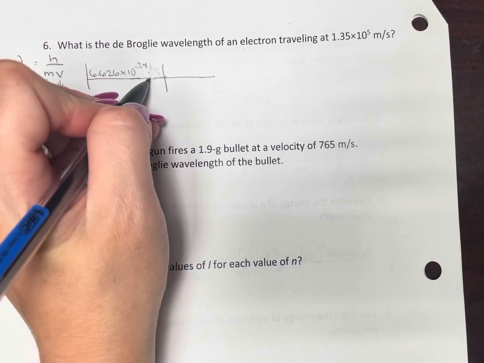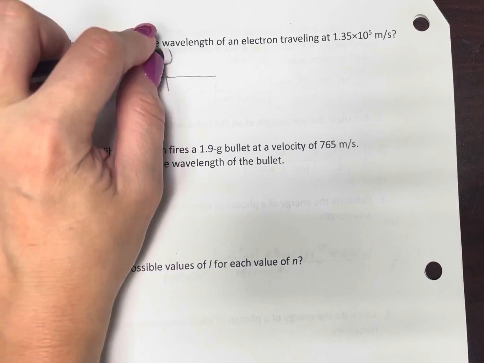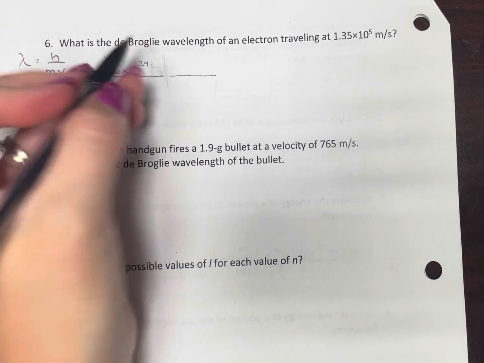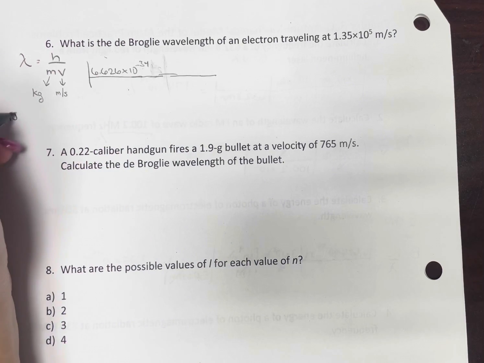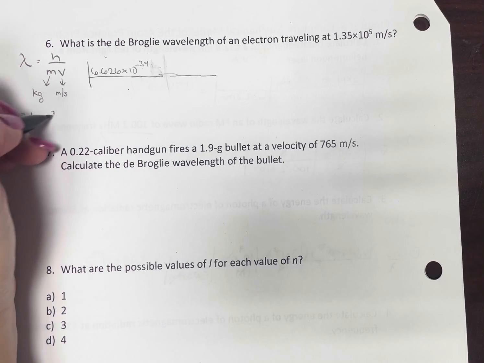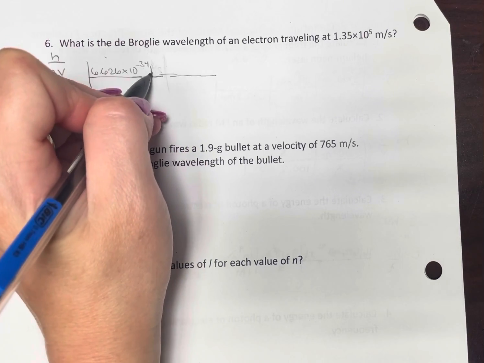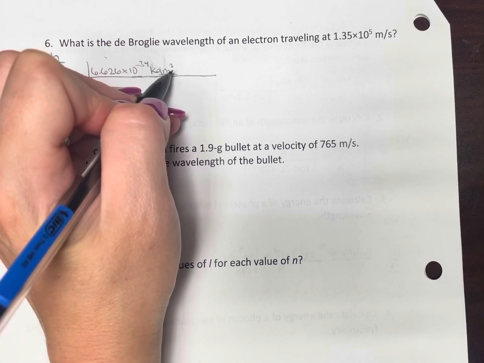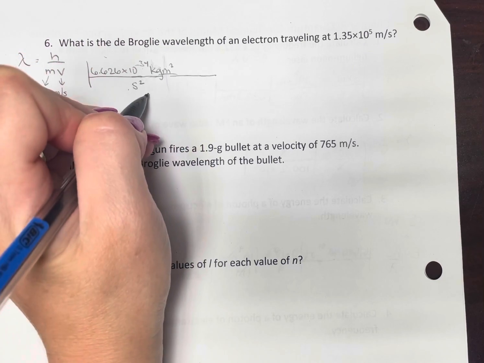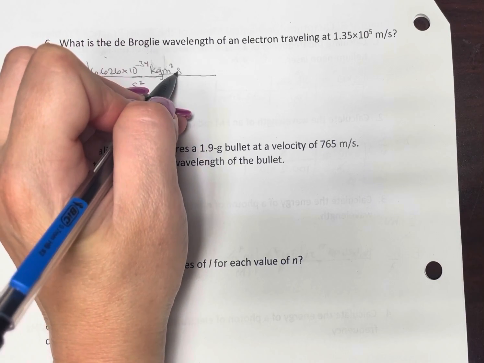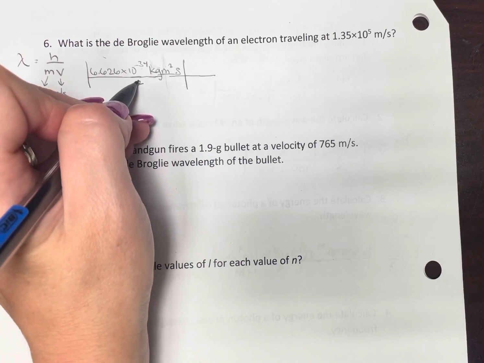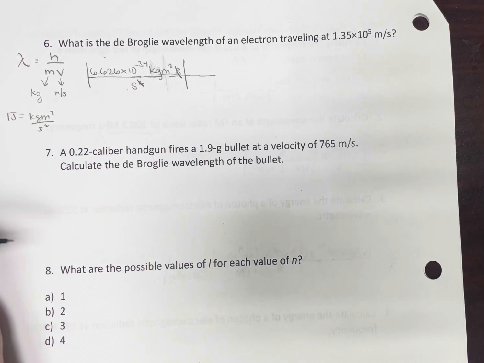That's why these units have to be this way. 1 joule is a kilogram meter squared per second squared. So instead of a joule, I'm going to write a kilogram meter squared per second squared. And then there's a second there for Planck's constant. So that takes care of one of those seconds.